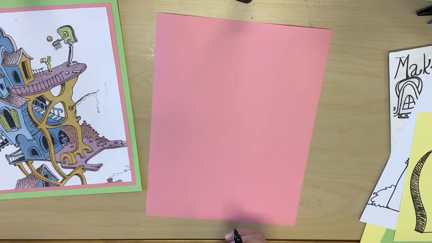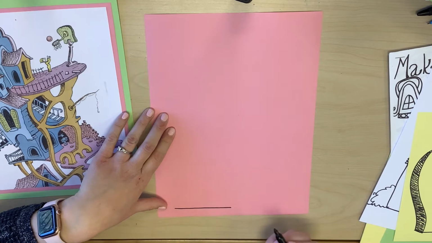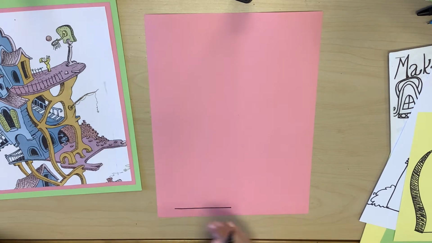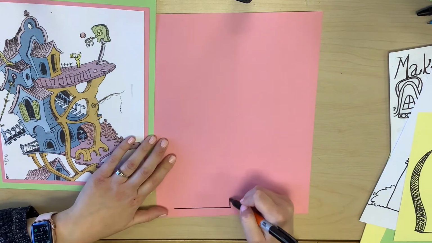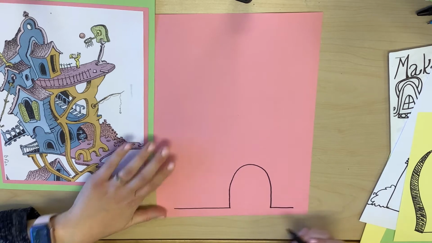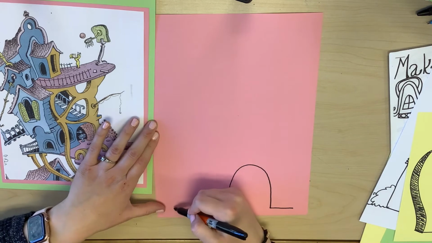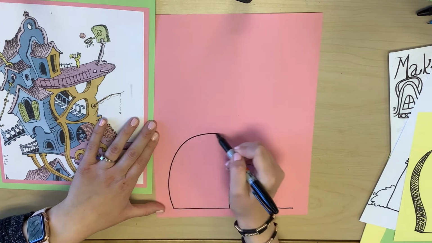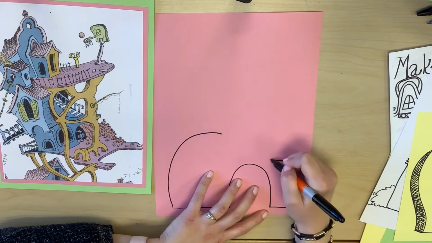So this time, again, I am going to start with that bottom line first. Now maybe you want there to be an opening in there. Then what I'll do is I'll go ahead, add that big curve, and keep going. Then I can go in, I'm going to start adding some waves. Add some stairs.